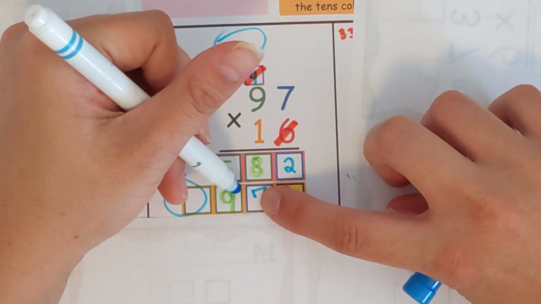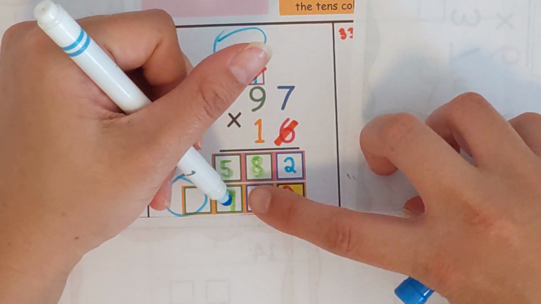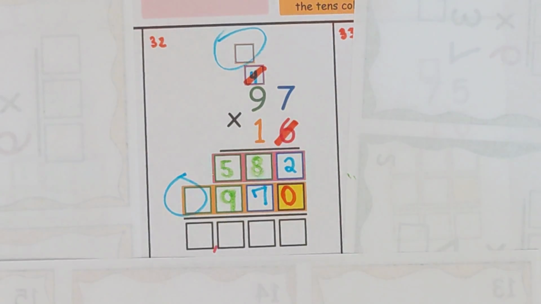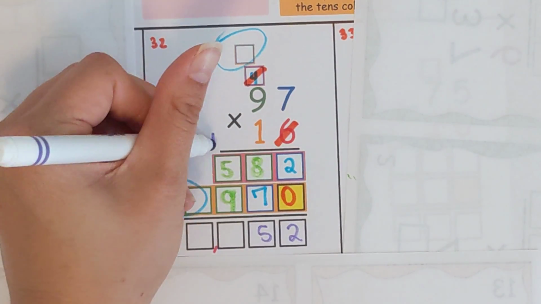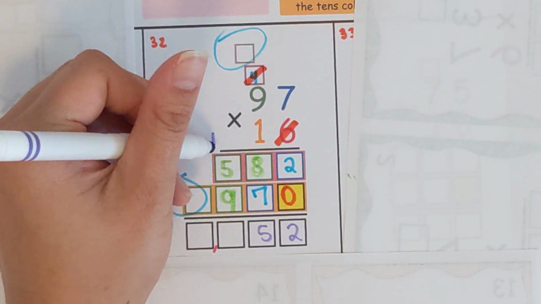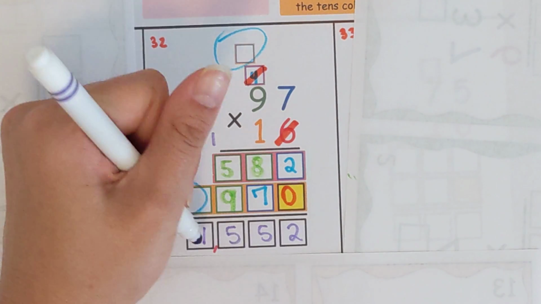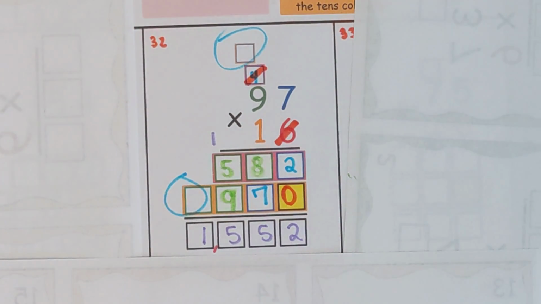97 times 1 was 97, but this was really 97 times 10, which is 970. And now we're just going to add it all together. 2 plus 0 is 2. 8 plus 7 is 15. 5 plus 9 is 14. Plus 1 is 15. 1,552.